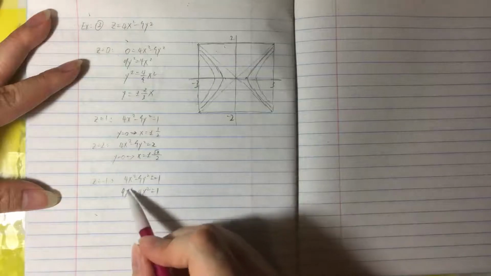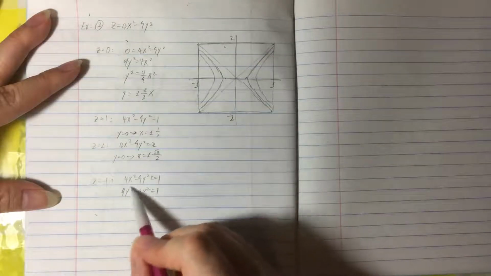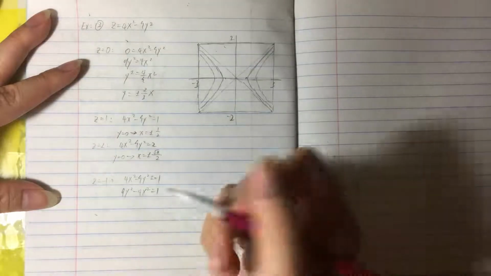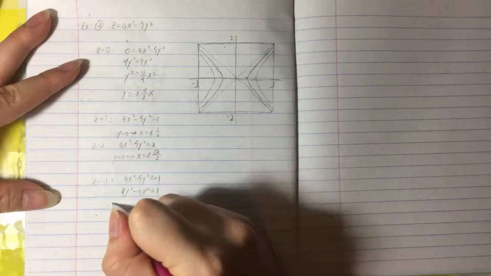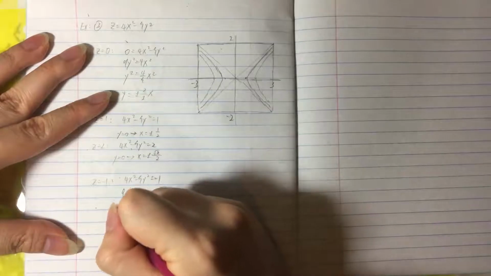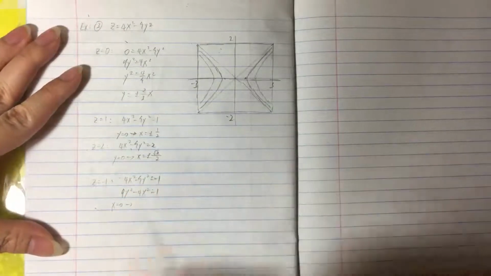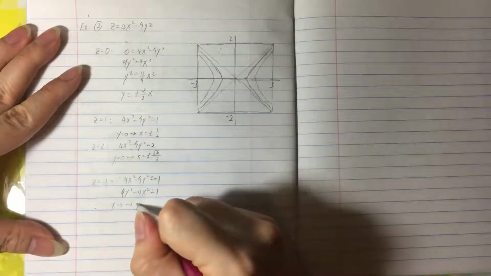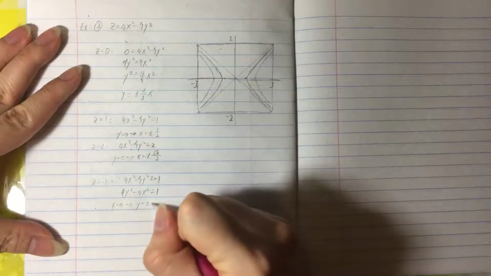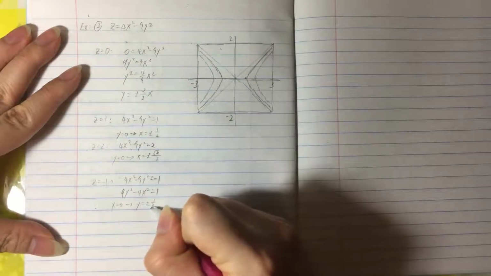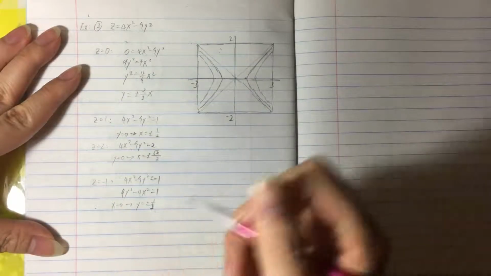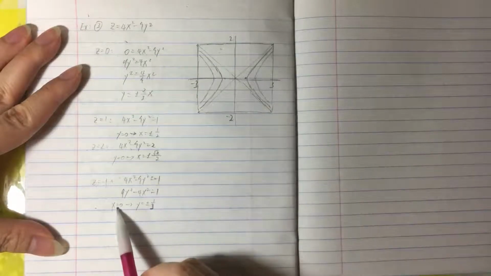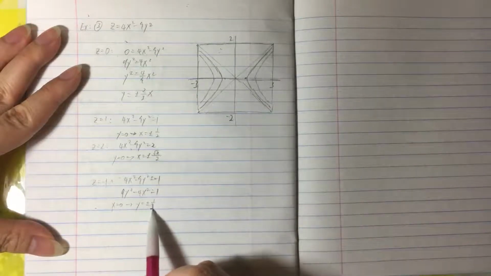If I plug in 0 for y, there is no solution for x. But if I plug in 0 for x, I solve for y equal to plus or minus 1 over 3.